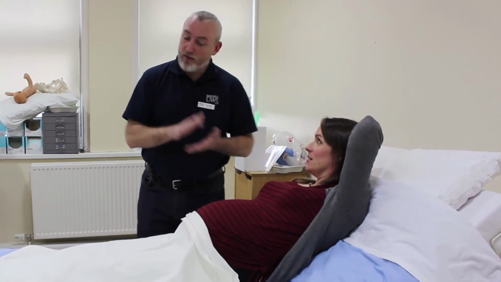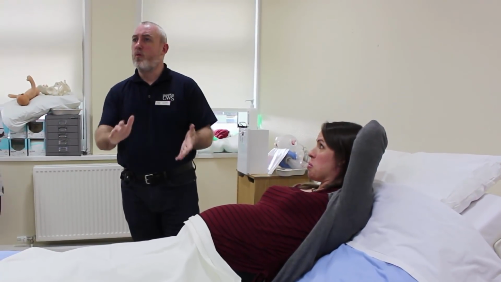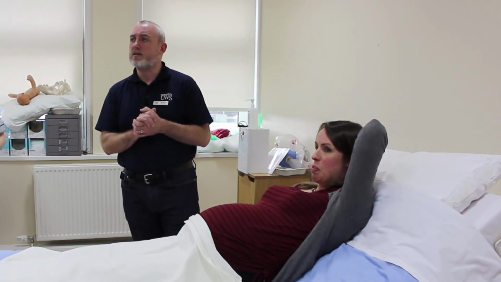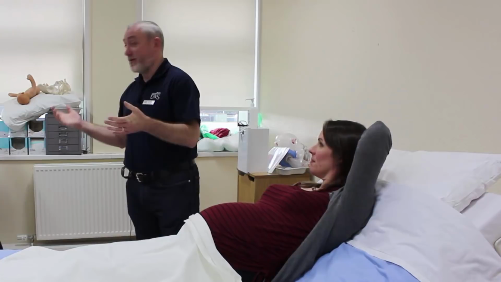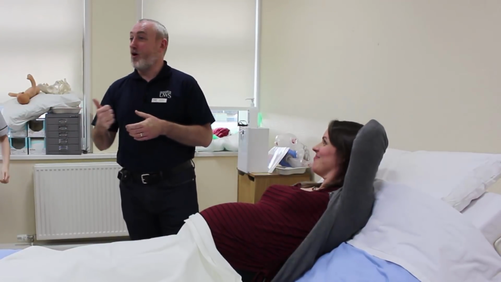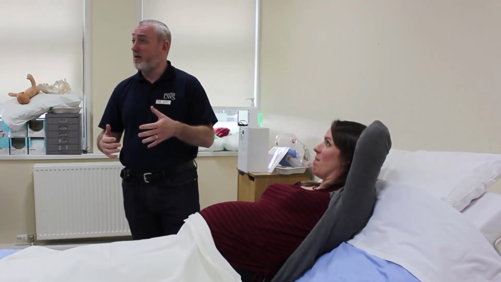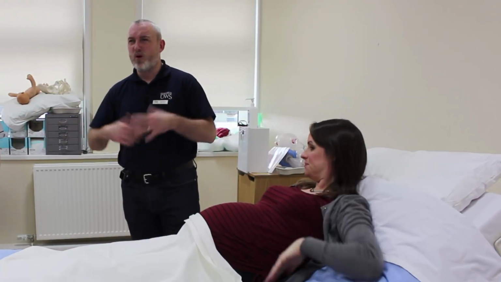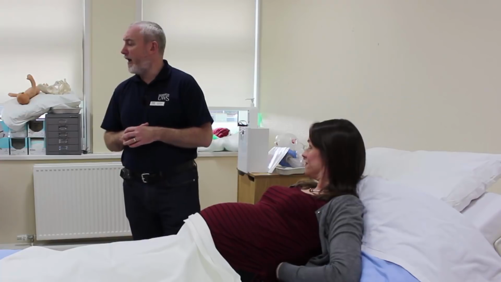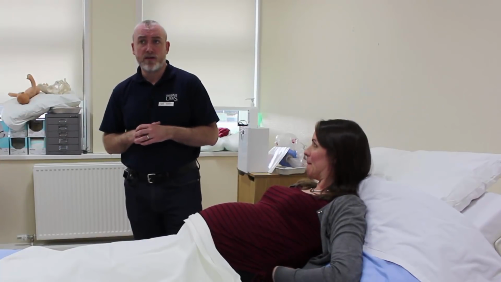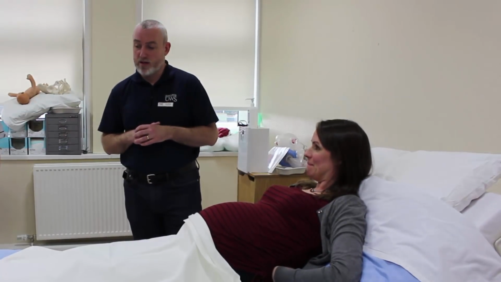Okay, so other things that I would have asked Susie to do before we got her onto the couch, what would I have asked her to do? Well, I wouldn't have said go and urinate, but I'd have made sure that she'd been to the toilet, because obviously part of the abdominal examination is going to be in the pelvic region, and someone sitting with a full bladder at that point is going to be uncomfortable, and we don't want to cause any discomfort during the abdominal examination.